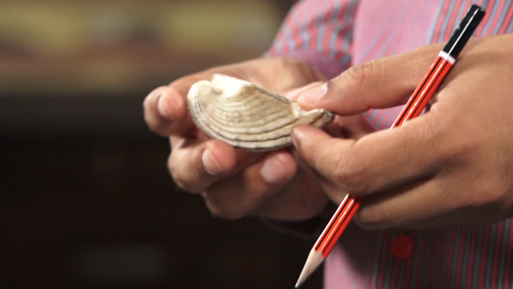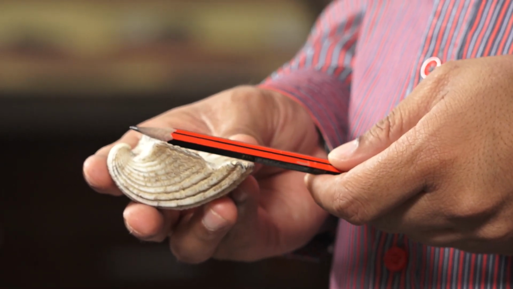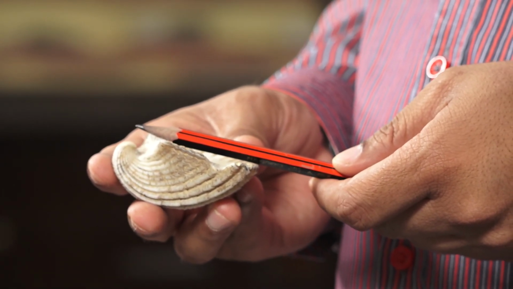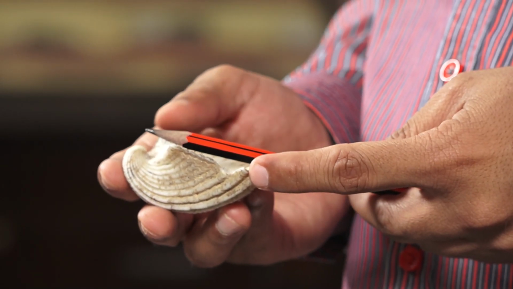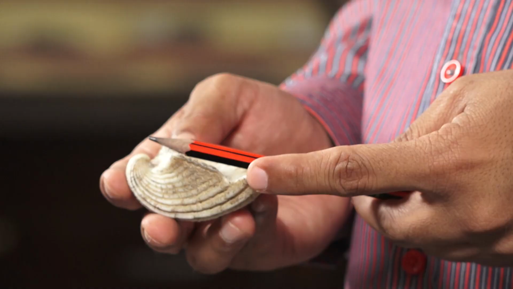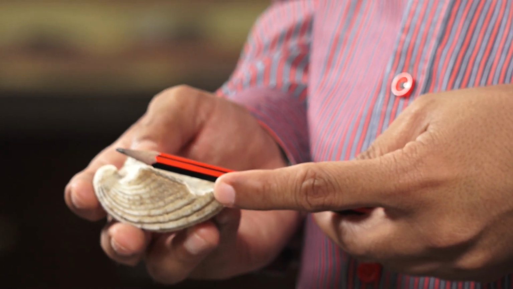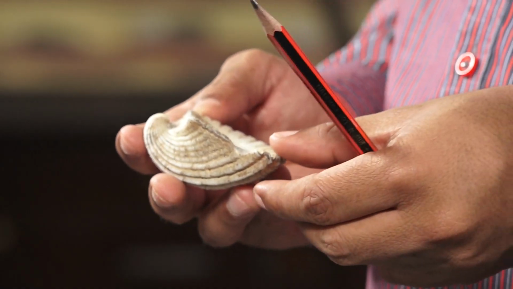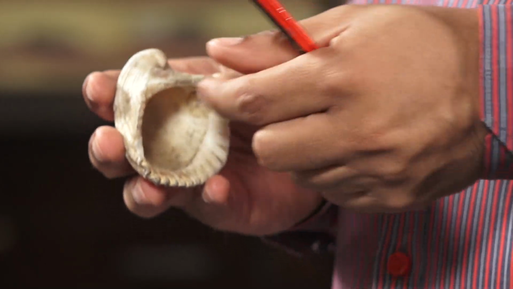This is the other shell, this is the umbo. I draw a straight line from the umbo, and this divides the shell into two unequal parts. This is the smaller portion, this is the bigger portion. The smaller one is anterior, the bigger one is posterior. Now, I keep the umbo up, anterior away from me, posterior towards me.